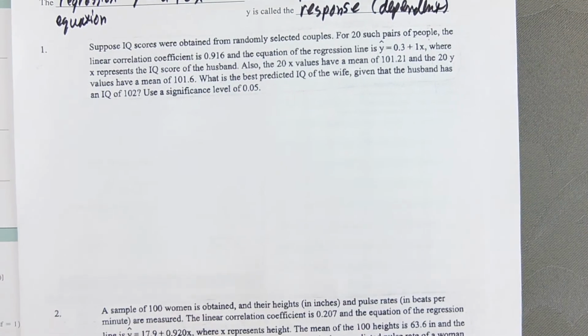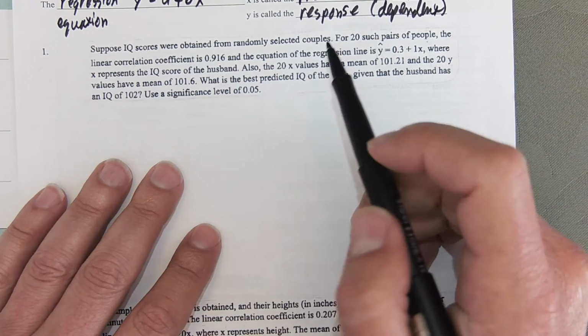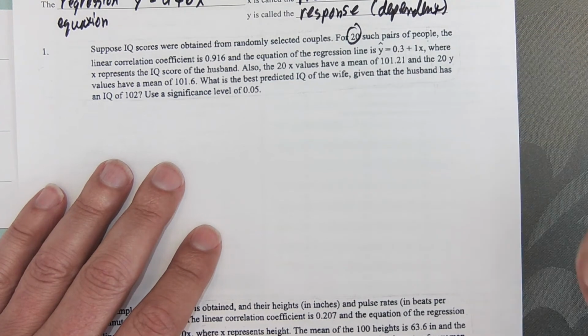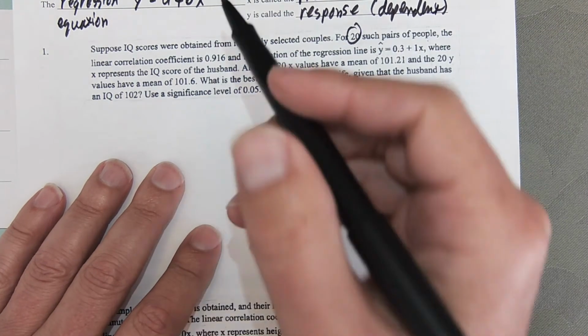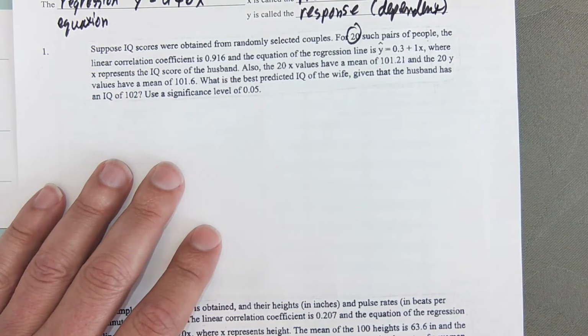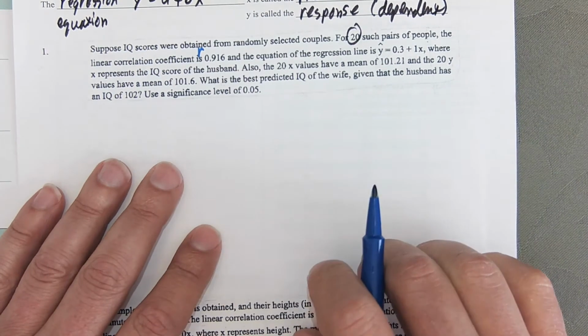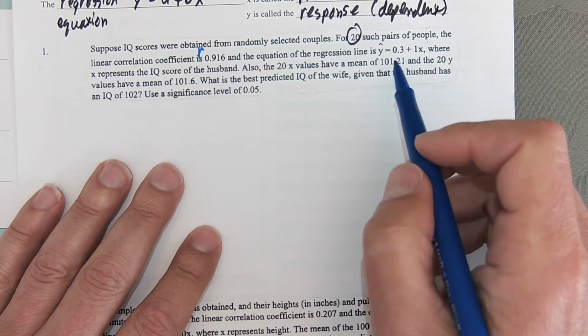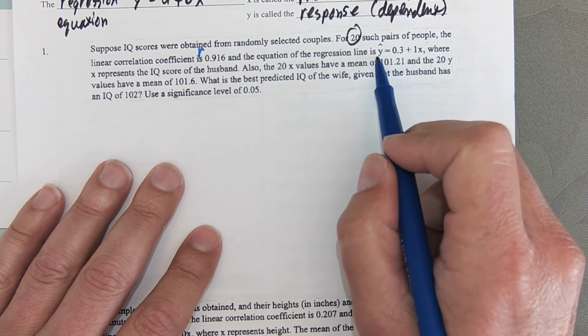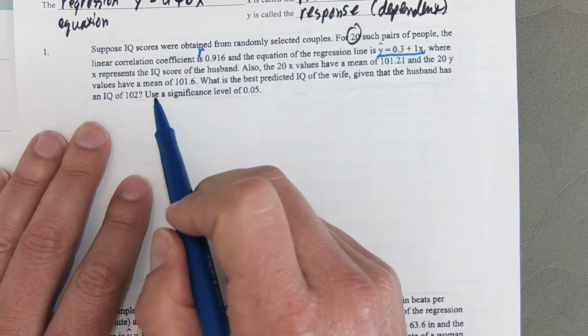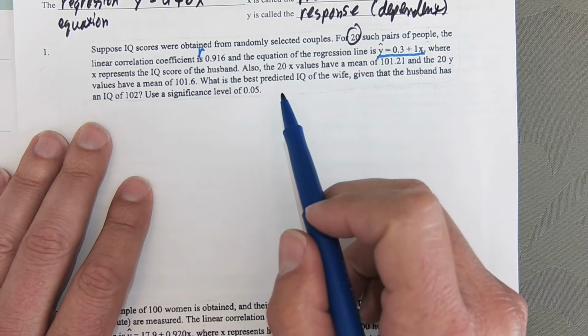So let's start with an example. Here are IQ scores between couples. N is 20 in this case. And the linear correlation coefficient is here. So they already got us R. Here's R. In a minute, we'll have to do that ourselves. And here's the linear regression line, where X is the IQ score of the husband and Y is the IQ score of the wife.